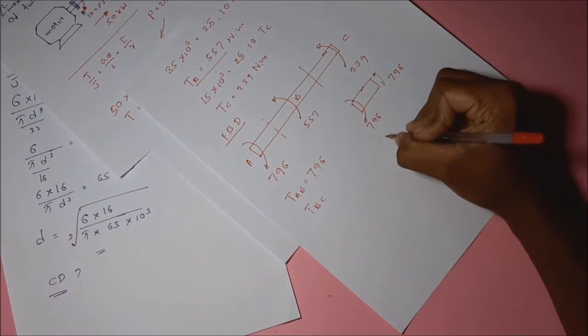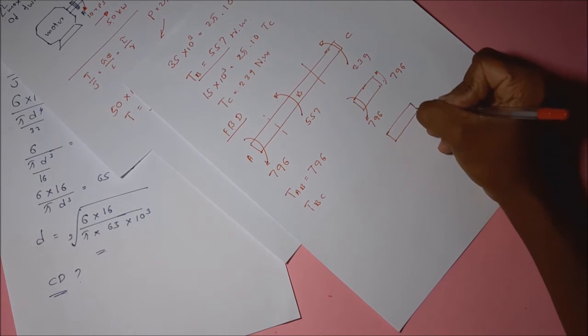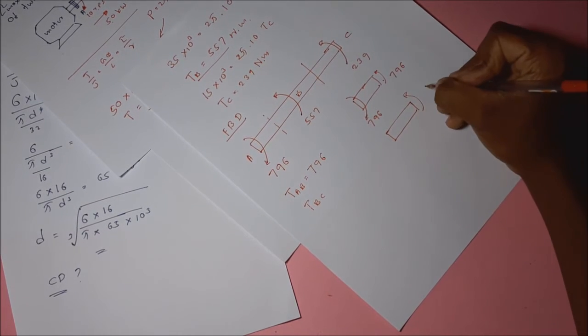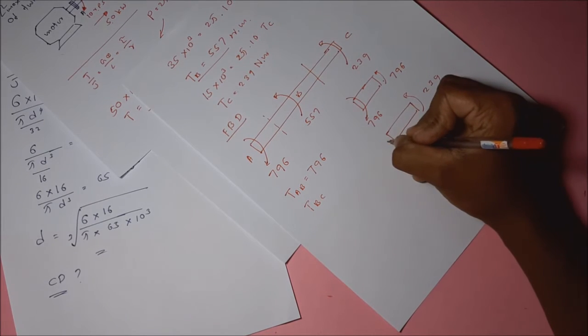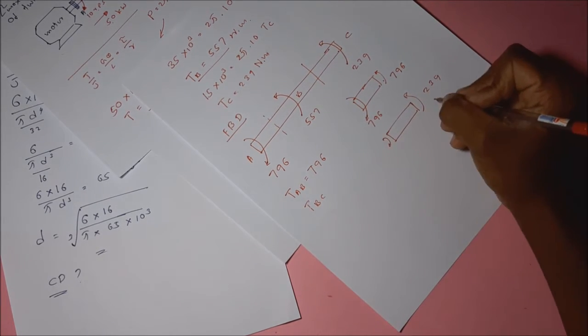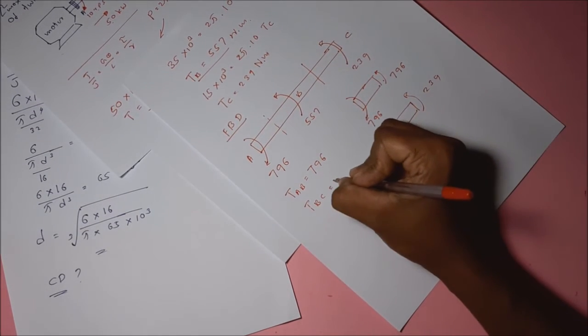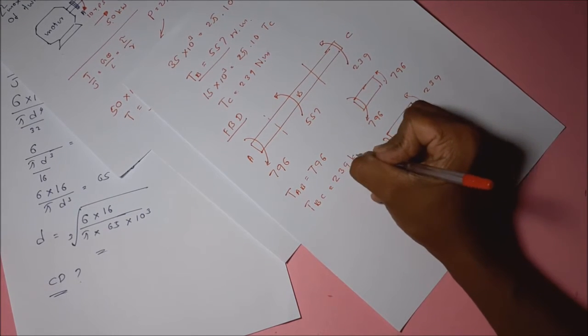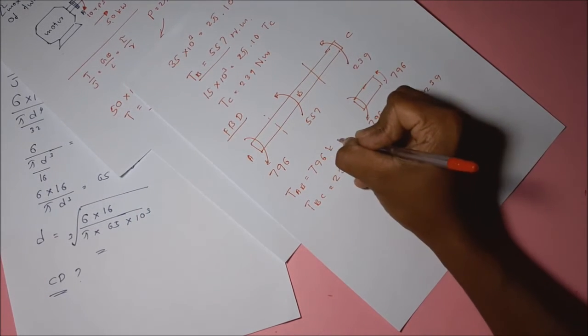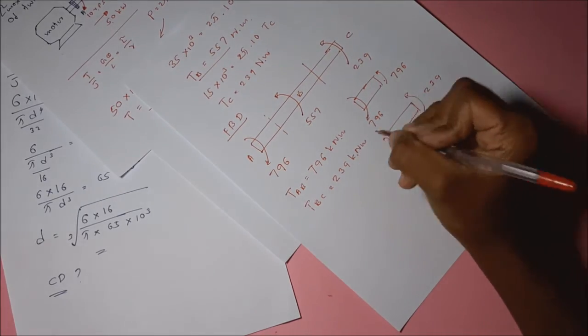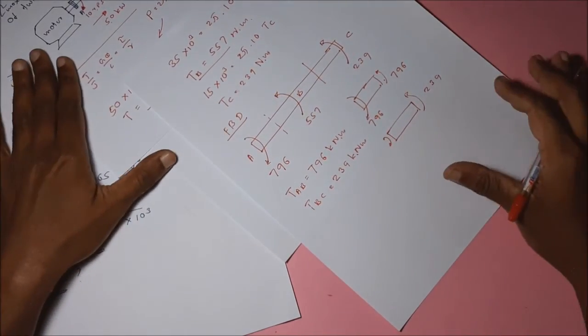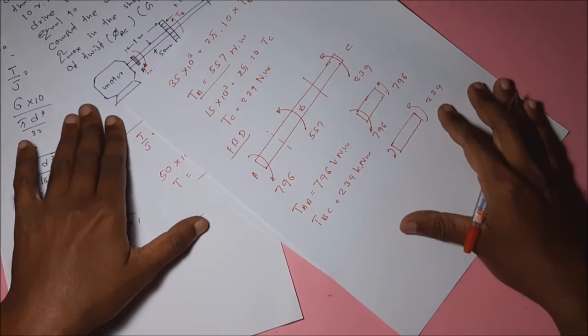Then for shaft BC, where is the torque developed in the BC shaft? I am going to section somewhere in here. Then I am going to consider the right hand side part, 239. What should be the torque in here to balance this one? 239 kilo Newton meter. Then now we can easily find the shearing stress developed in this shaft.